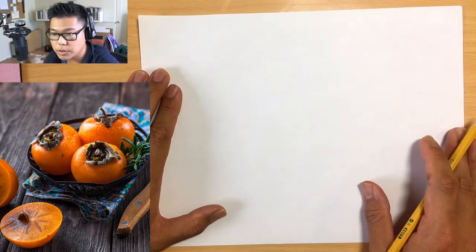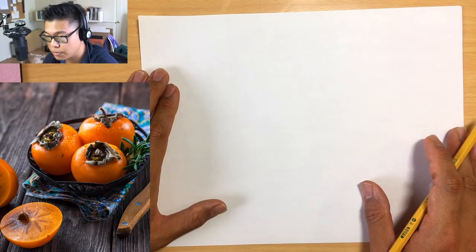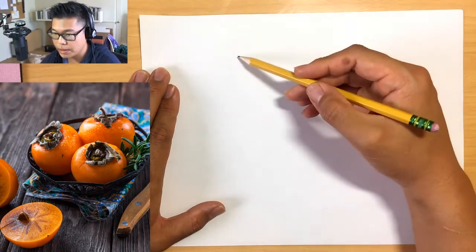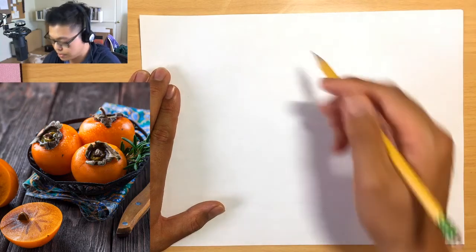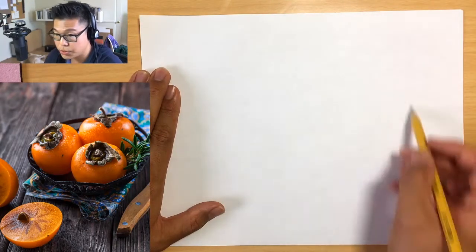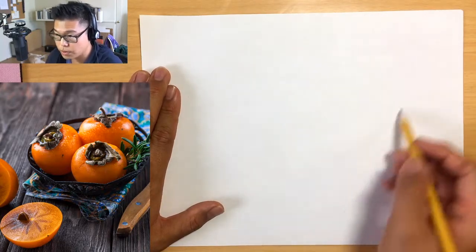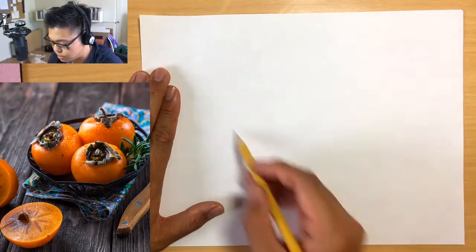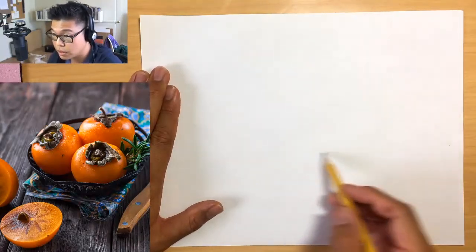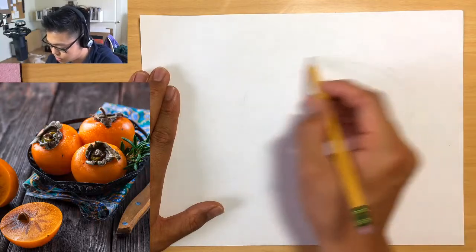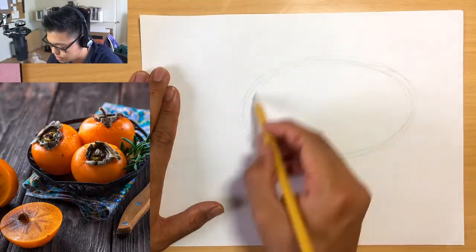So just taking a second to study that basket. I definitely want the rim of the basket to be as large as I can make it, so that I actually have the space to include the persimmons inside of it.